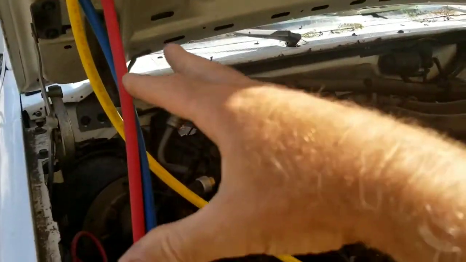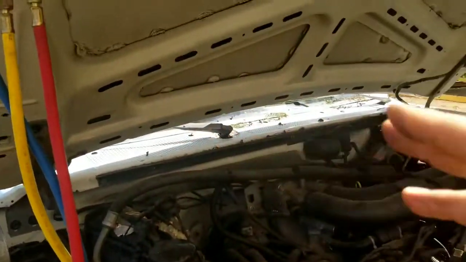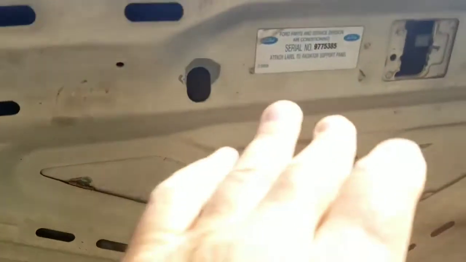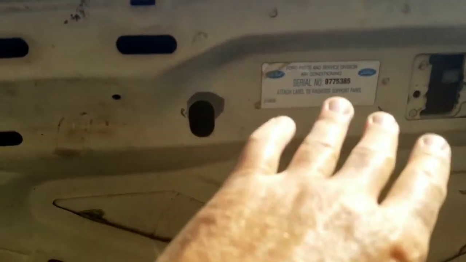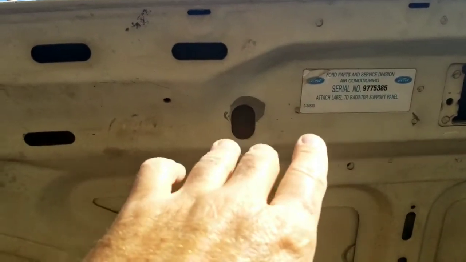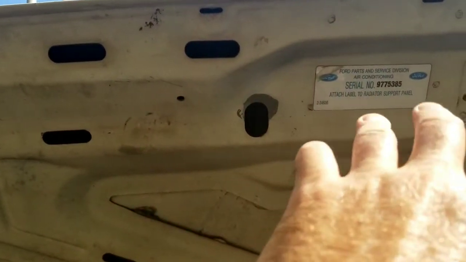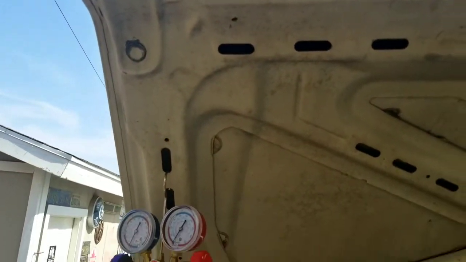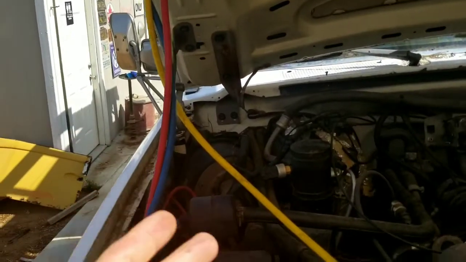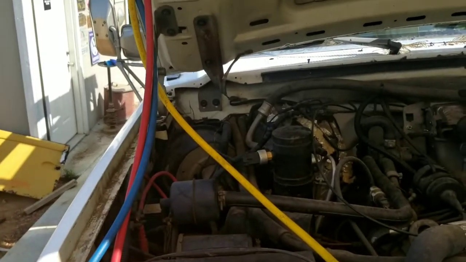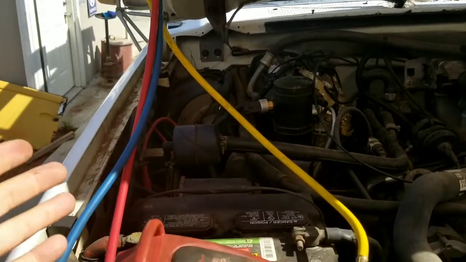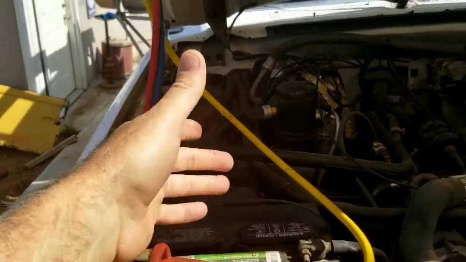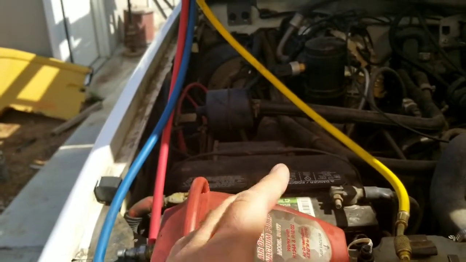Now, on most cars, if you look around, you'll find an underhood label like this one here that will say what type of Freon is in your system and how much to put in. You can look at that label and it'll tell you how much to put in your system. This one doesn't have a label on it anymore. This is an old truck. It's a '91, so it's pretty old. It doesn't have a label, but you look at that label and that'll tell you how much Freon to put back in your system.